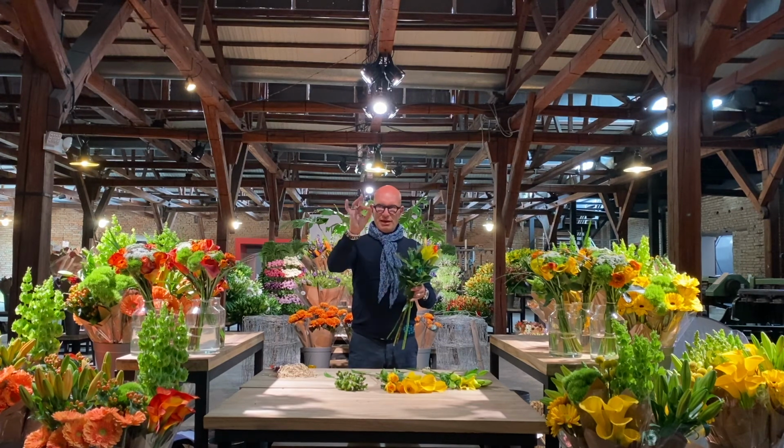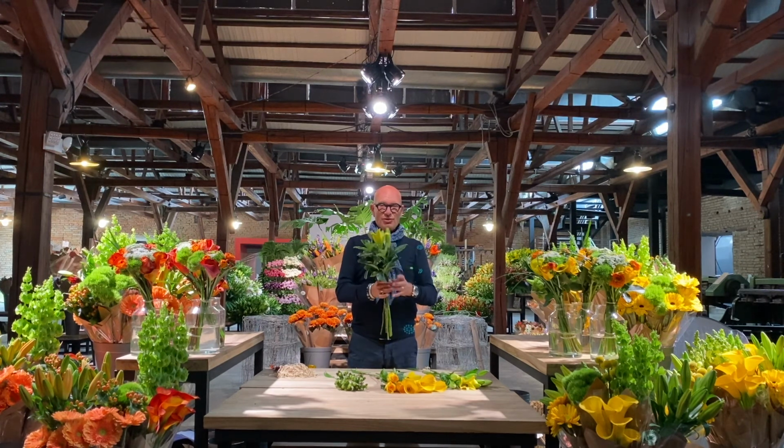I always use my fingers, which are simulating the top of the vase, and you just squeeze it, not squeeze it, gentle. First of all, the flowers, they don't like to be squeezed a lot, and second of all, if you hold it too tight, your bouquet doesn't flare out.